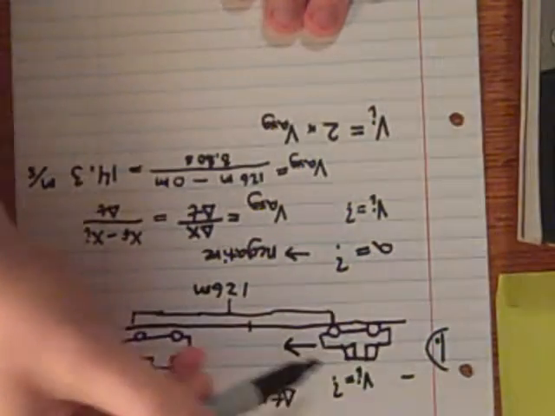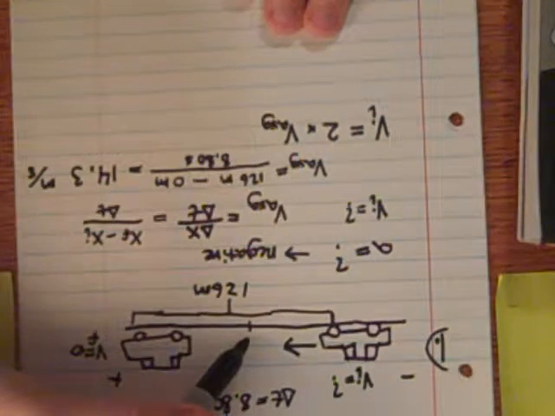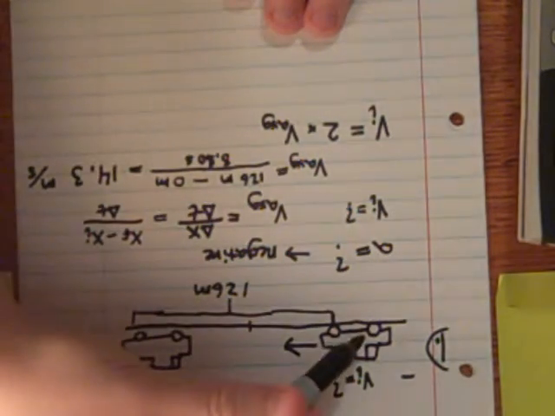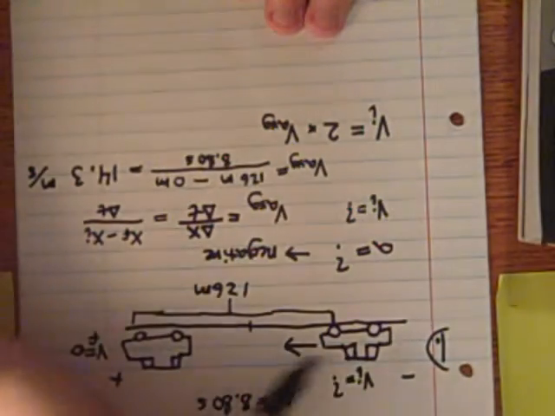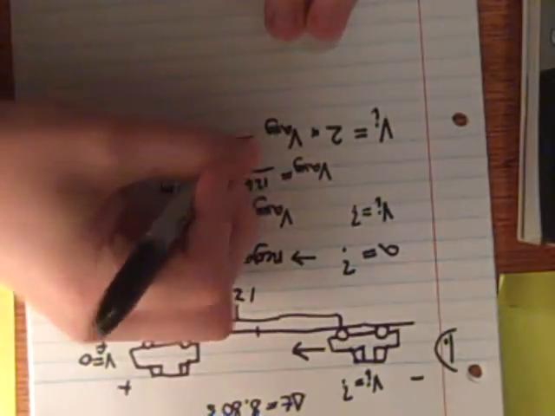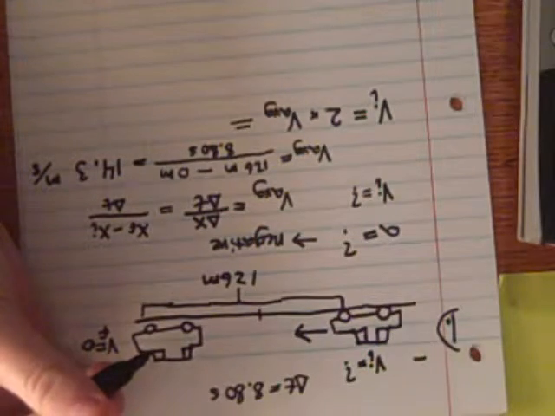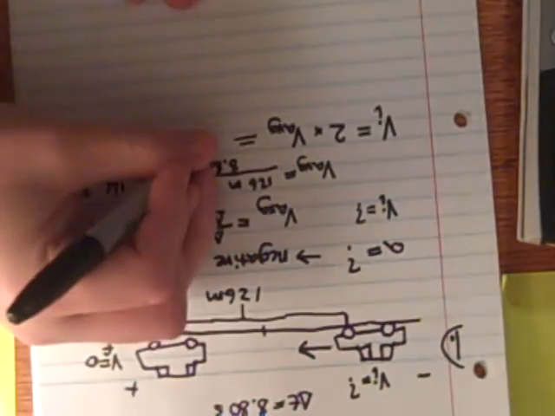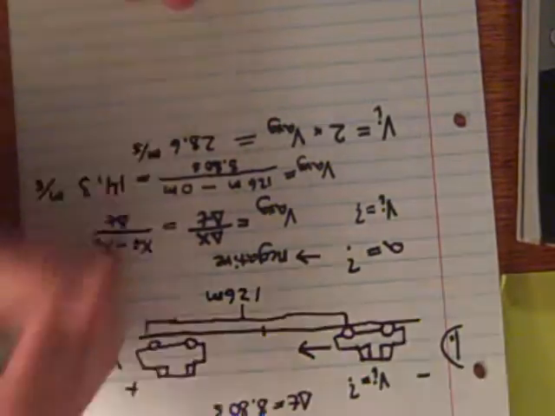Because it's slowing down at a constant rate, however fast it was going halfway between its initial velocity and its final velocity of 0, its initial velocity is twice this value. So 2 times 14.3 meters per second gives us 28.6 meters per second.